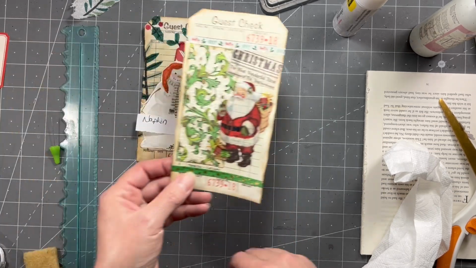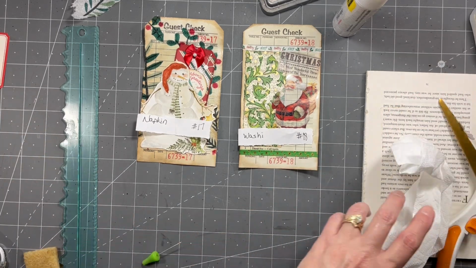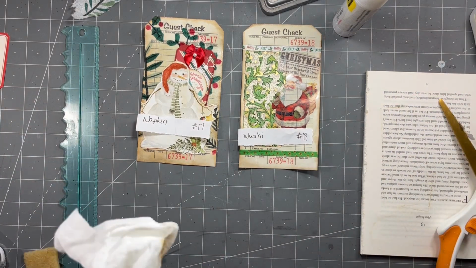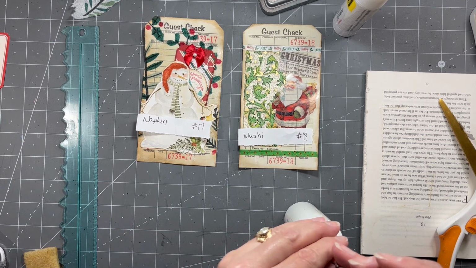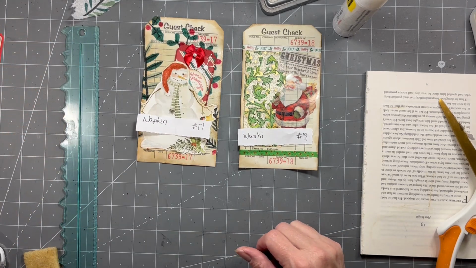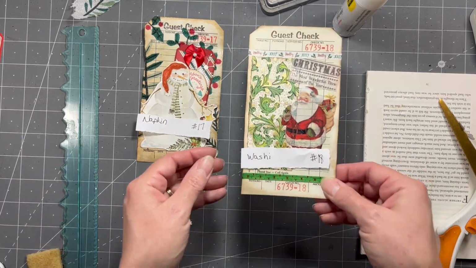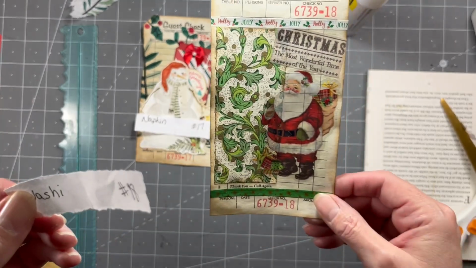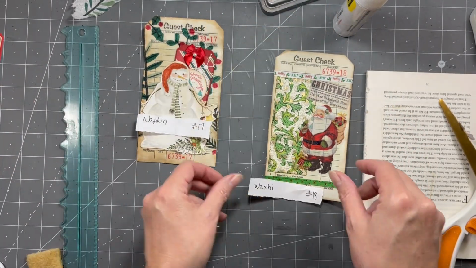Napkin and washi. My washi is real boring. Sorry, I couldn't think of anything better. I just didn't have a whole lot of options, so it was kind of like, well, I guess we'll do this. But that's okay. Just use what you've got, because that's what we all need to do, right? Alrighty, so I hope you like this washi. Can you see it okay? And napkin.